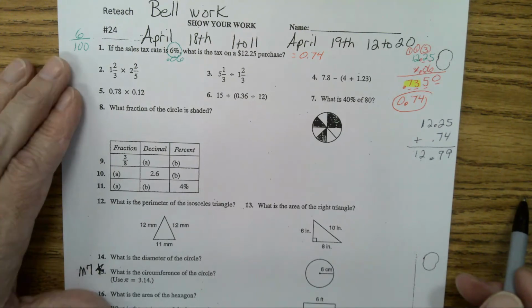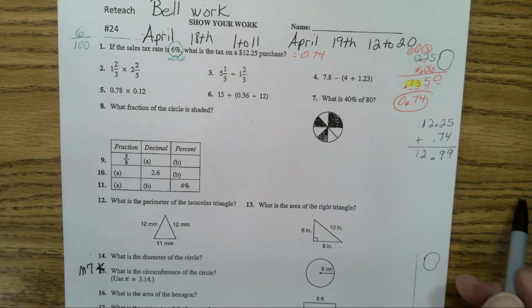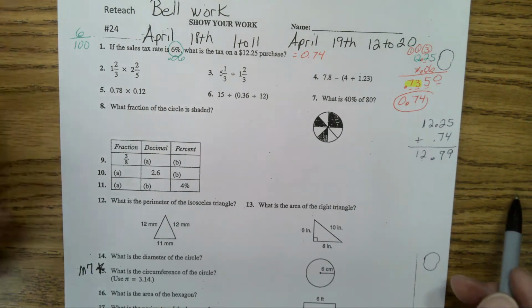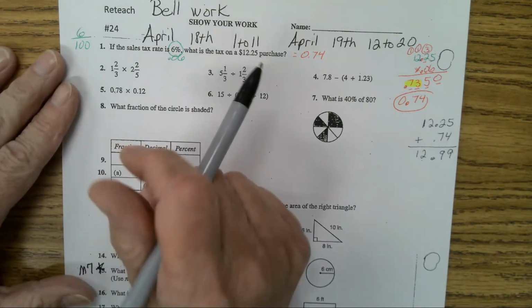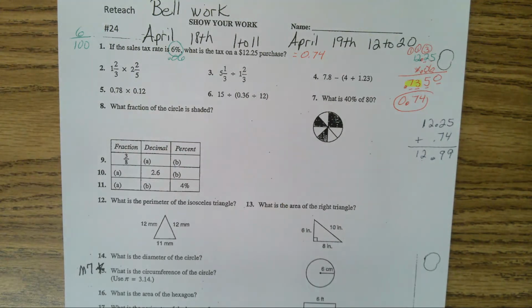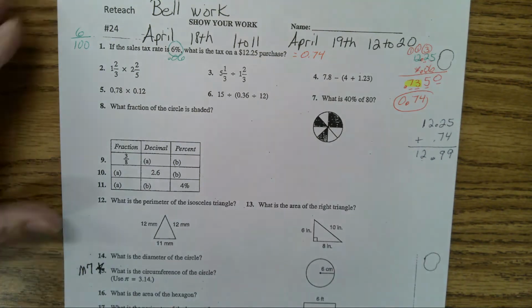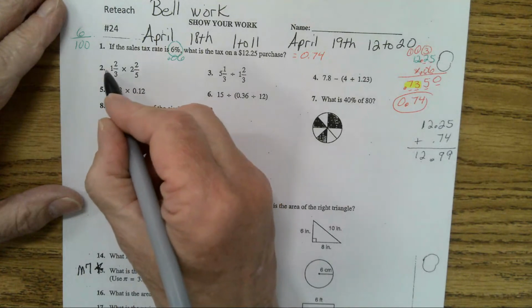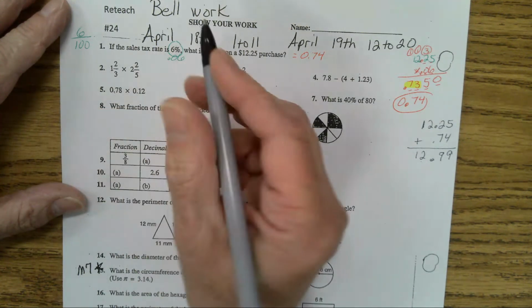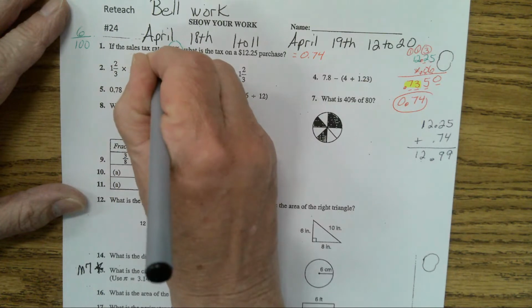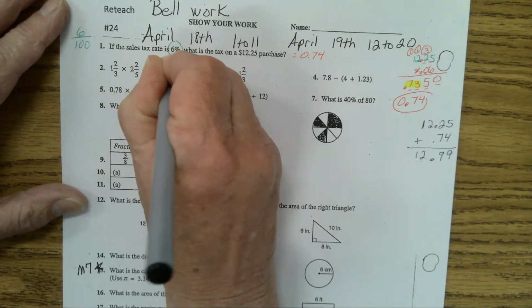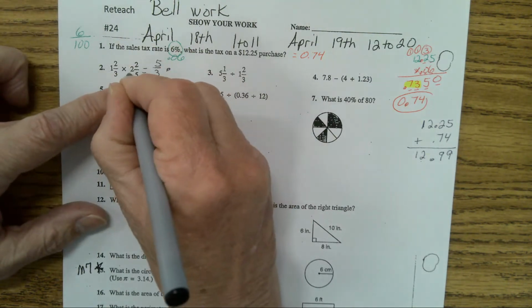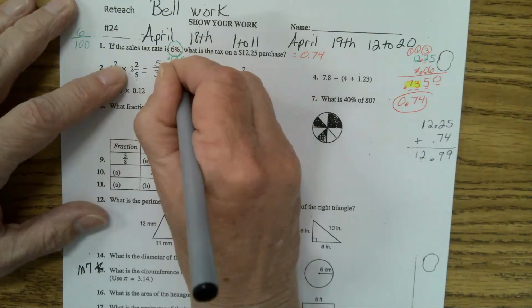Number 2. In 2 and 3, we are multiplying and dividing fractions. You have to change them to improper fractions. There will be problems like this on your iLearn test. I want to see that you at least know what you have to do. To change to an improper fraction, you multiply, add, and put it on top. 3 times 1 is 3, plus 2 is 5. So I'm going to have 5/3 times 5 times 2 is 10, plus 2 is 12.